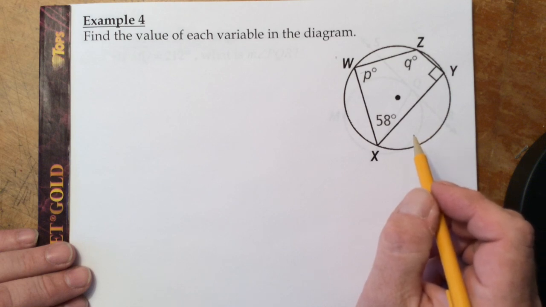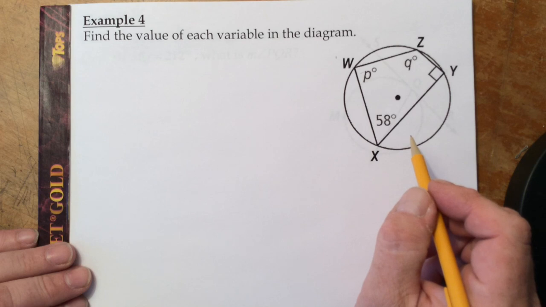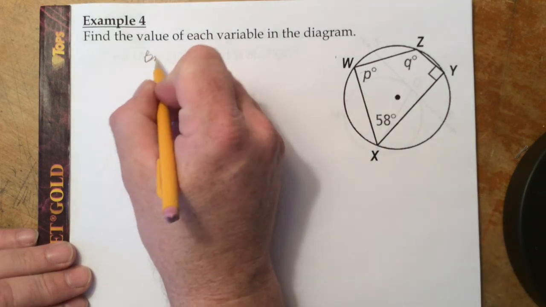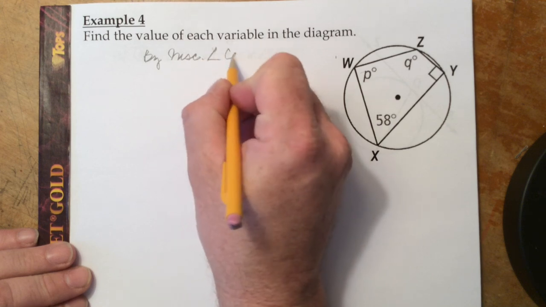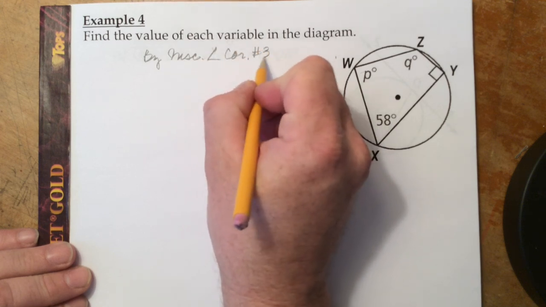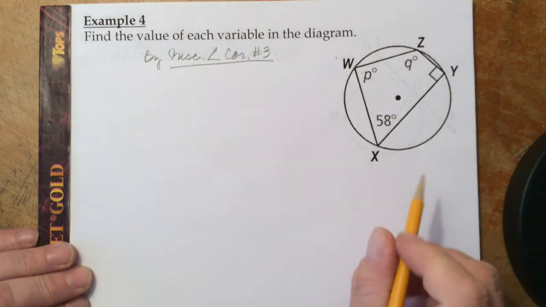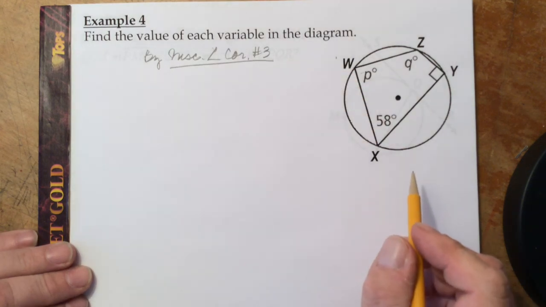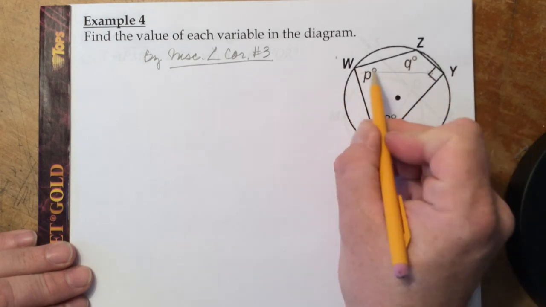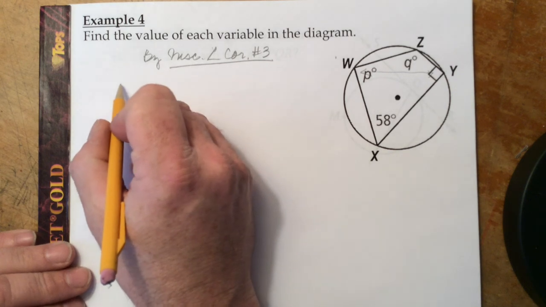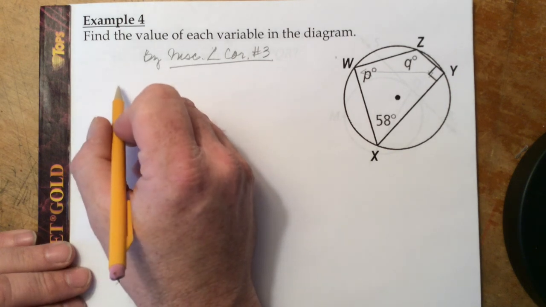Since it's inscribed and it's a quadrilateral, by the inscribed angle corollary number 3, which says the opposite angles of a quadrilateral inscribed in a circle are supplementary, then we can state that opposite angles have to add up to 180 degrees since they're supplementary.